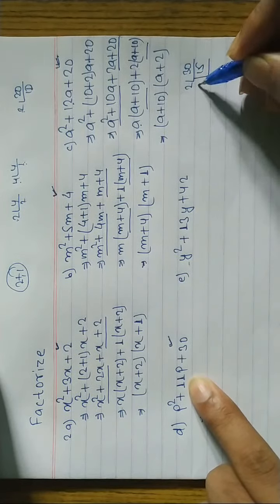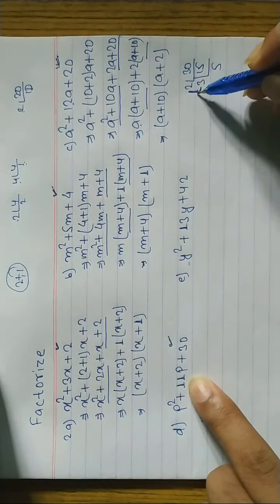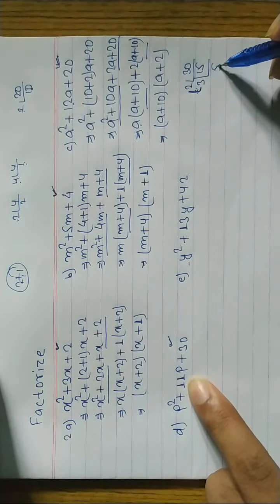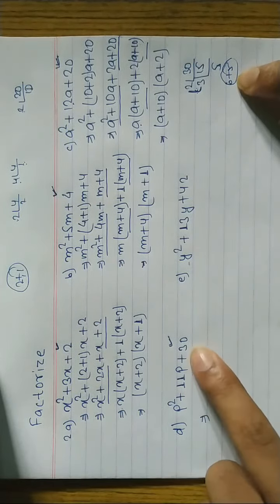Again, we have to try 3 5s are 15. Now look here, 3 2s are 6. 6 into 5, 6 5s are 30, and 6 plus 5 is equal to 11. So when you add, we get 11, and when you multiply, we get 30.